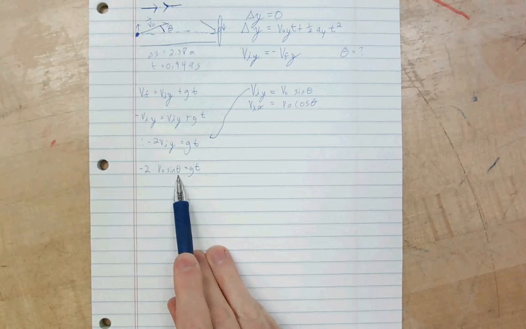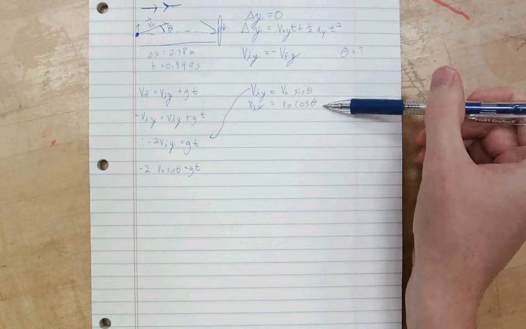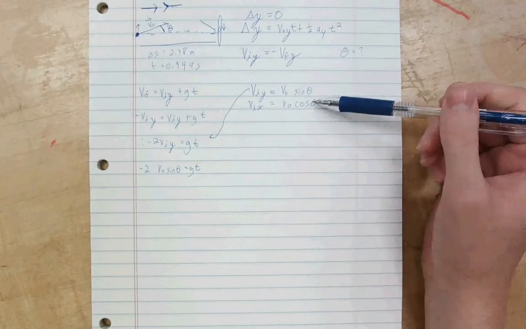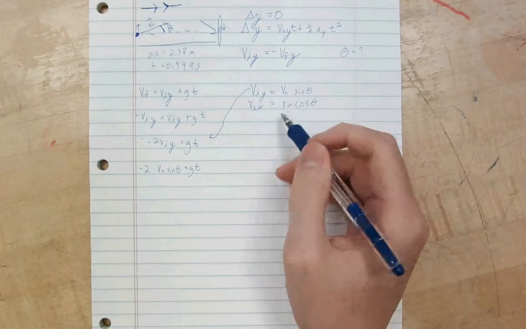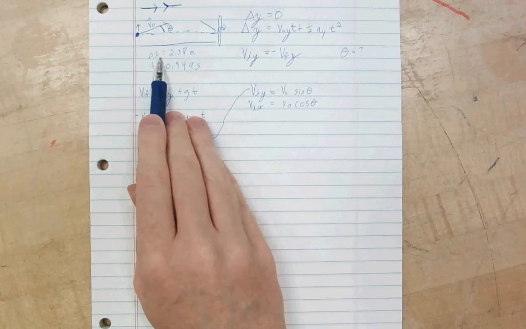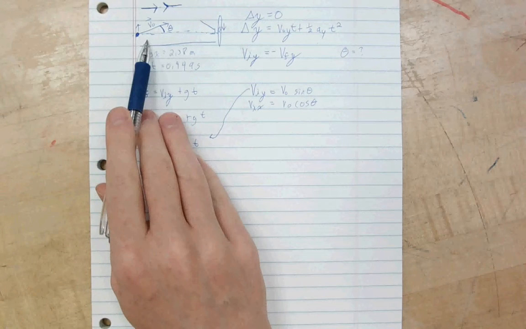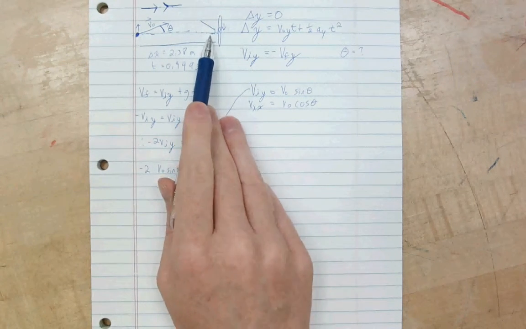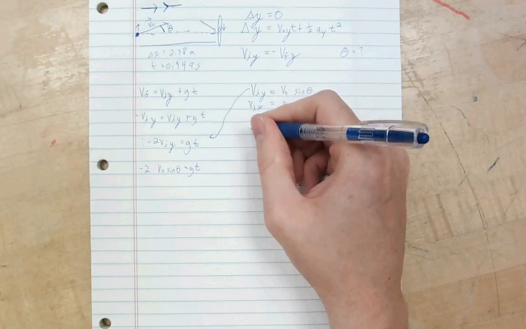I don't know what theta is. What will I do? Well, I have another equation that involves theta and v naught. So maybe using these two together, I could somehow figure this out. So let's see what's going on there. I noticed that the problem gave me my delta x and my time. If there are no forces causing acceleration in x, then my x velocity is constant. So let me write that down.